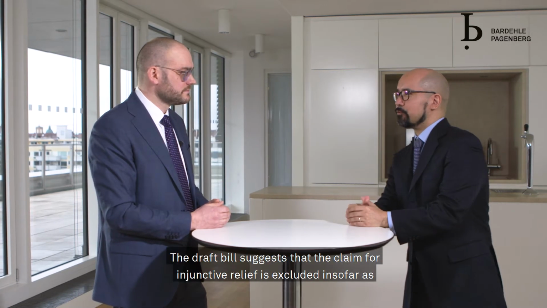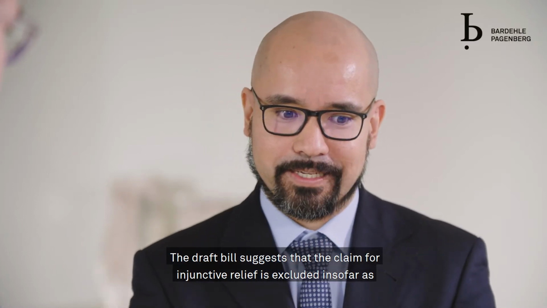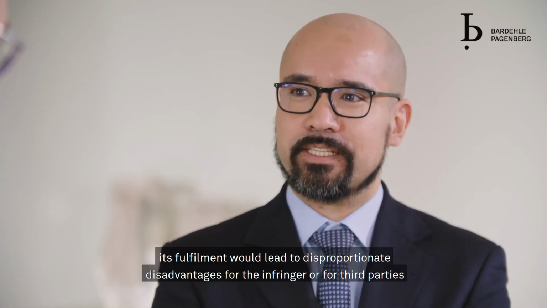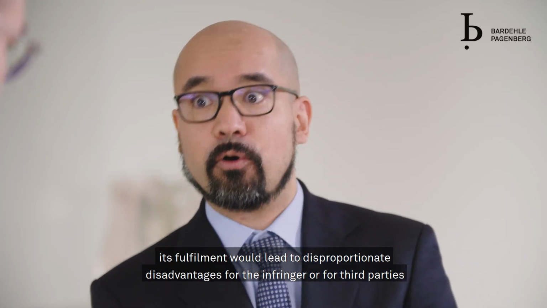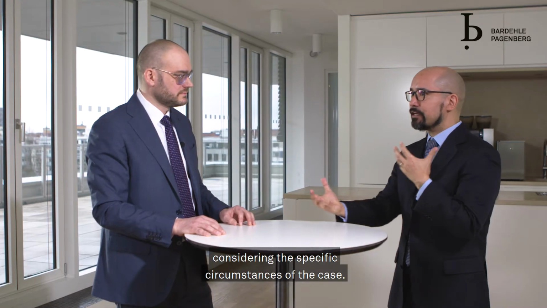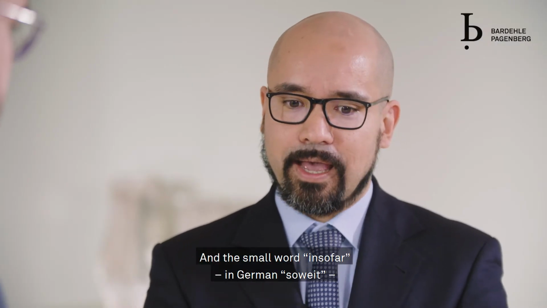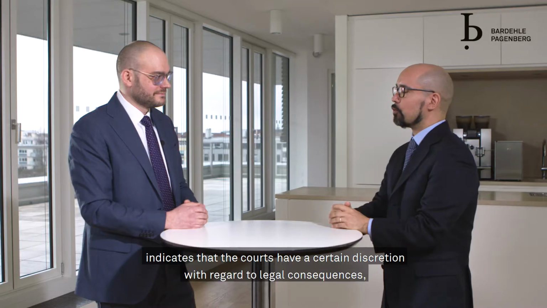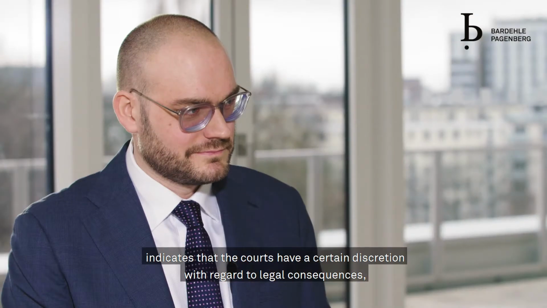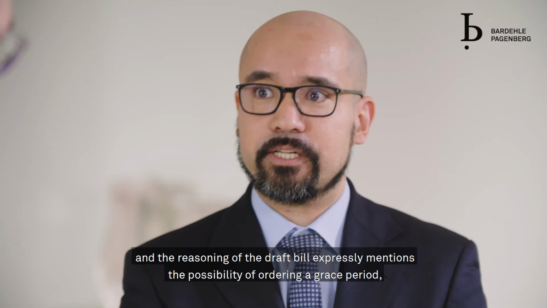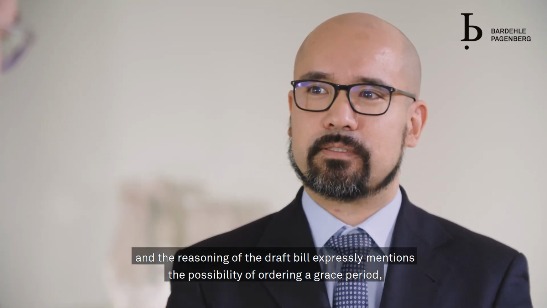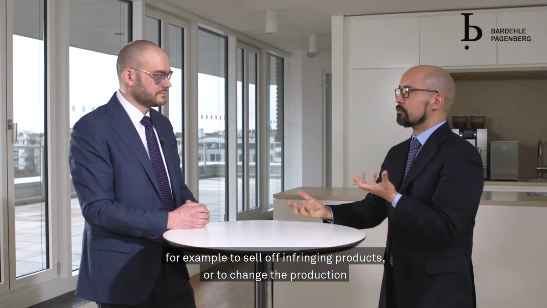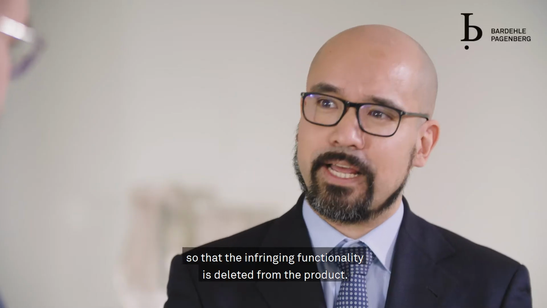Yes, indeed. The draft bill suggests that the claim for injunctive relief is excluded insofar as its fulfillment would lead to disproportionate disadvantages for the infringer or for third parties, considering the specific circumstances of the case. And the small word insofar, in German soweit, indicates that the courts have a certain discretion with regard to legal consequences. And the draft bill, or the reasoning of the draft bill, expressly mentions the possibility to order a grace period, for example, to sell off infringing products or to change the production so that the infringing functionality is deleted from the product.